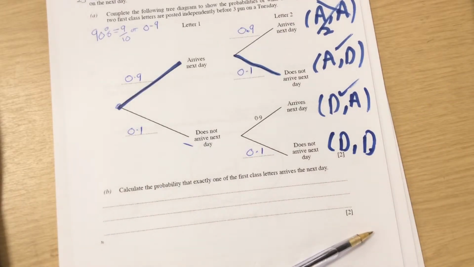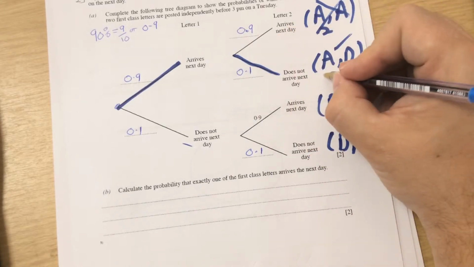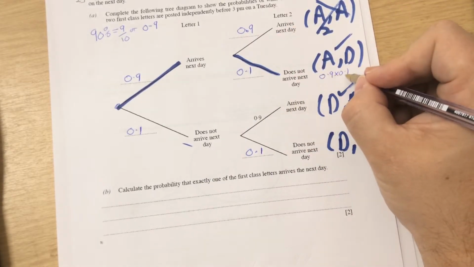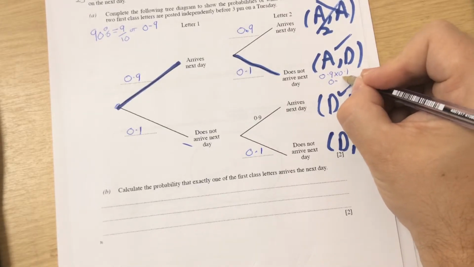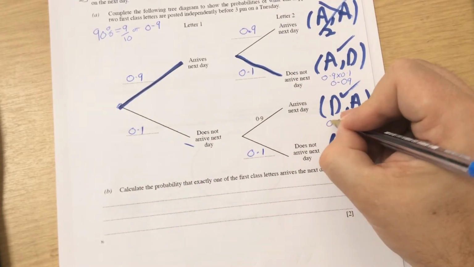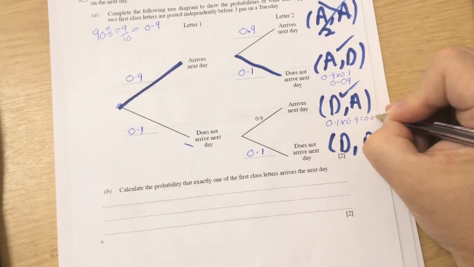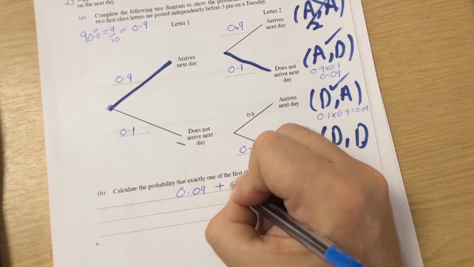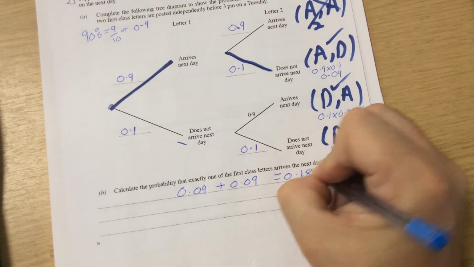So what I've got to do now is work out this one, and what you always do is times them. 0.9 times 0.1: 9 ones are 9, and you've got 2 places after the decimal point, so it becomes 0.09. This one will be exactly the same, 0.1 times 0.9, which is also 0.09. And then because you've got 2 options, you got 0.09 plus 0.09, which is 0.18.